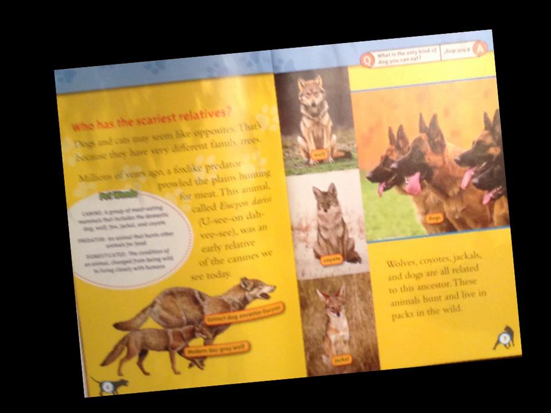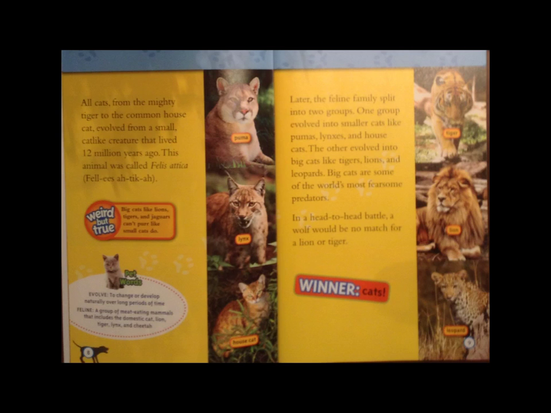Pet words. Canine, a group of meat-eating animals that includes the domestic dog, wolf, fox, jackal, and coyote. Predator, an animal that hunts other animals for food. Domesticated, the condition of an animal changed from being wild to living closely with humans. Wolves, coyotes, jackals, and dogs are all related to this ancestor. These animals hunt and live in packs in the wild.